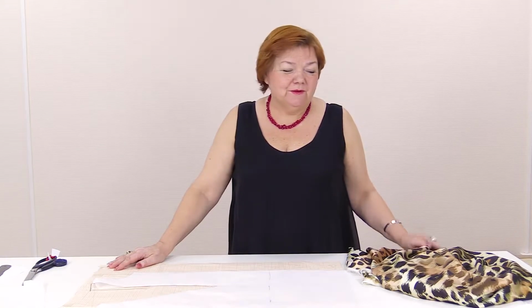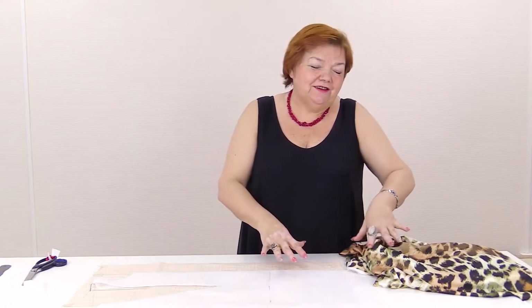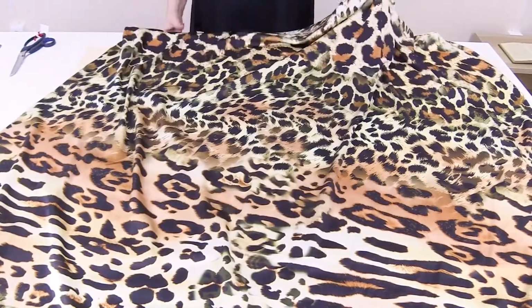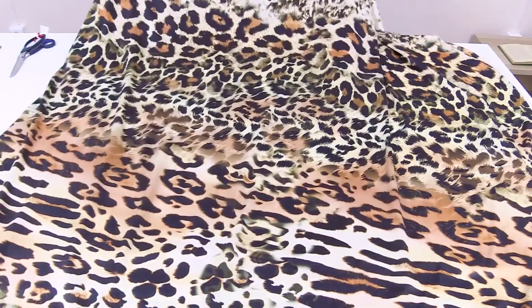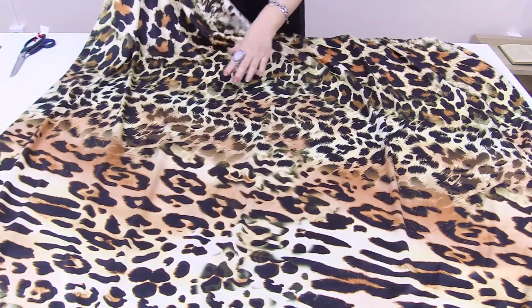I need a leopard dress. I have a lot of ideas about a design, but I realize I don't need a dress of complicated design because I have a lot of light coats I want to wear with it. This is silk. You can see that the pattern is not the same in the whole piece.